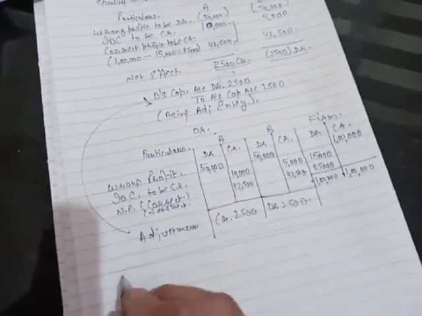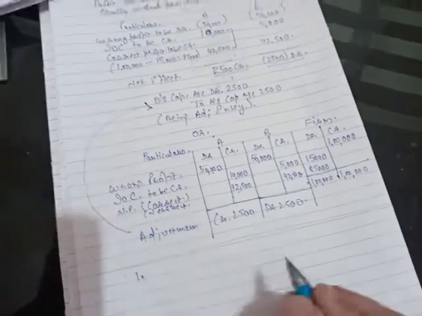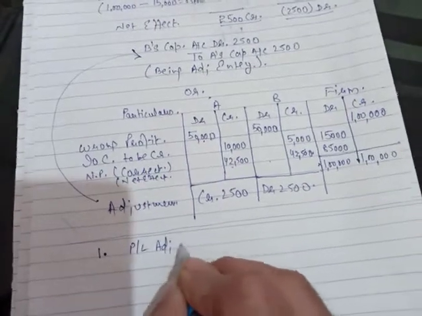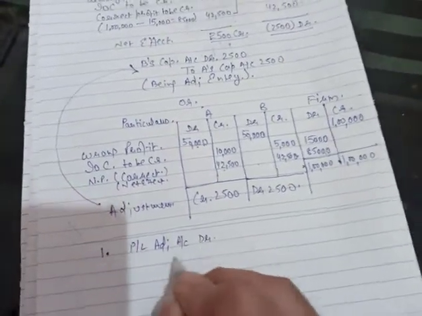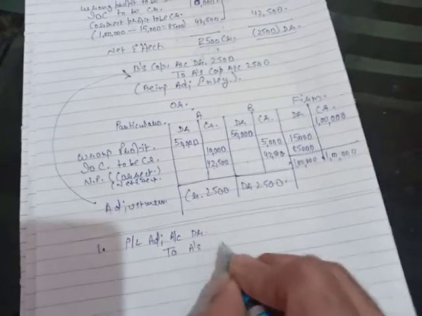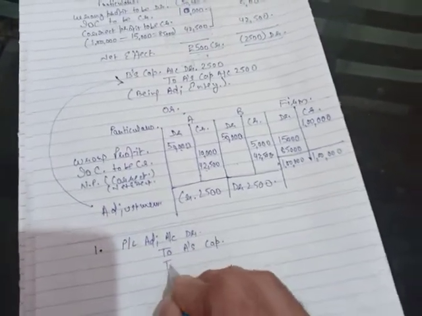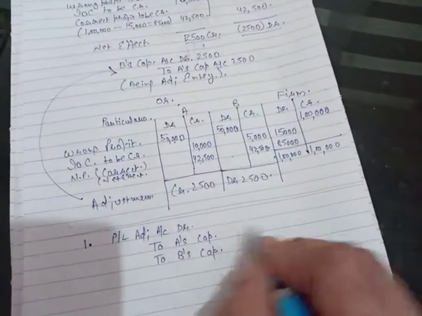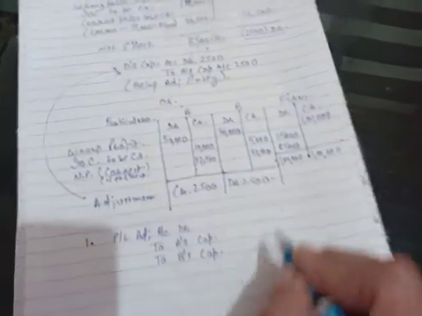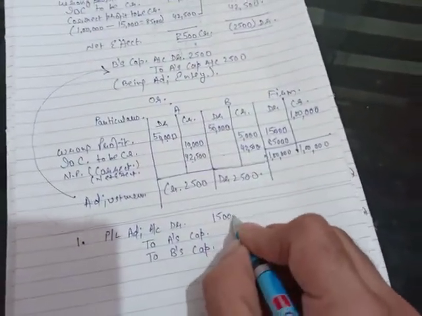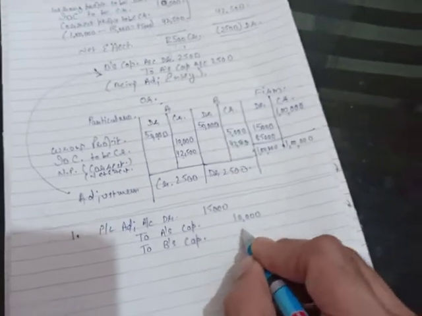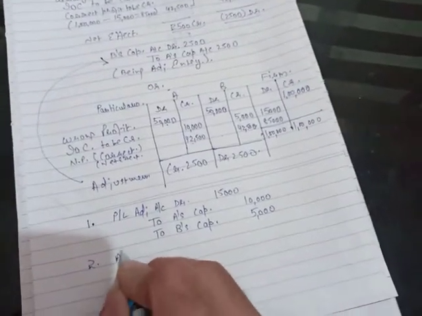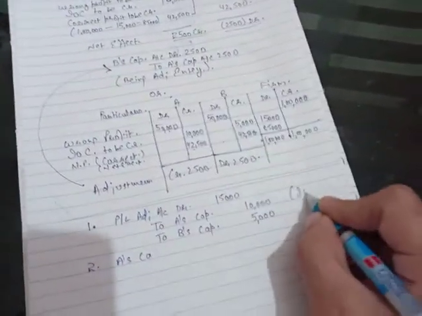So now here the entries would have been, first, P&L adjustment account debit to A's capital, to B's capital. Clear? This is for interest on capital. It was 15,000, that means 10,000 and 5,000. For the wrong profit to be taken back, it will be A's capital.